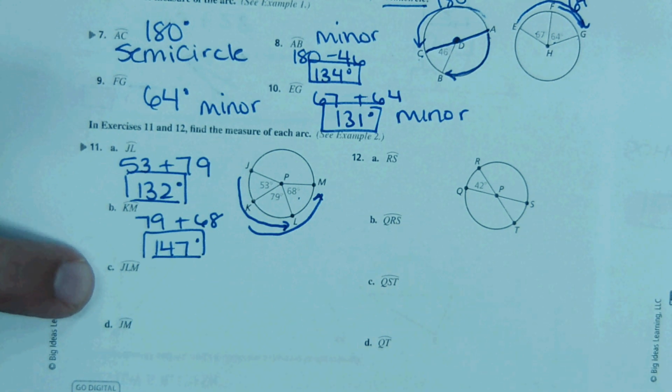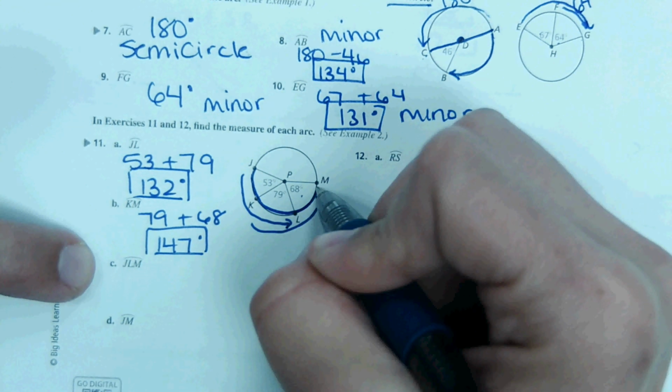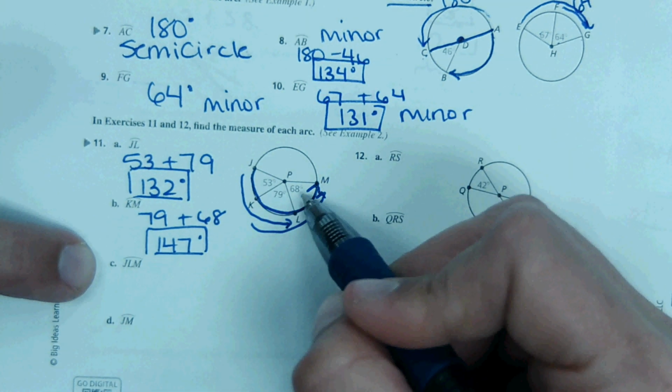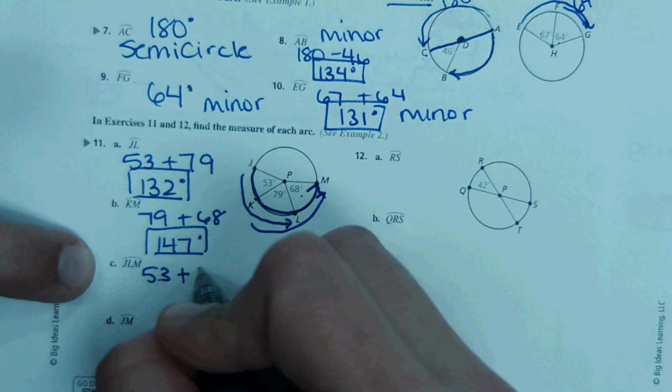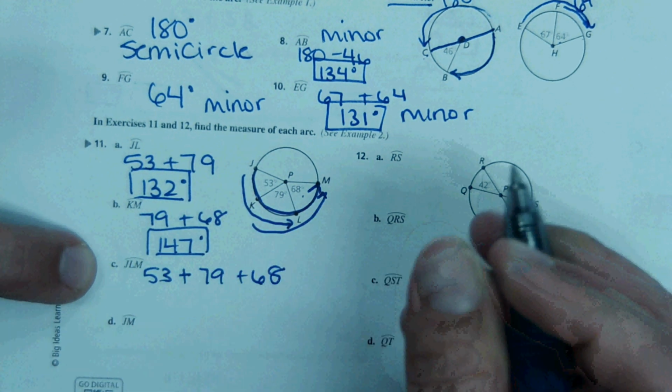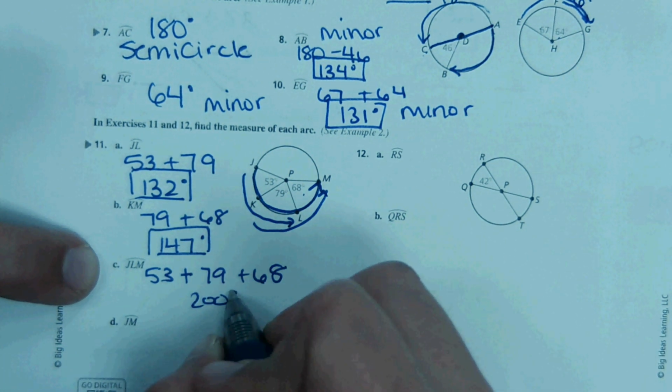Here it gives JLM, you just connect the dots. JLM would be this way, it would be these three pieces, 53 plus 79 plus 68, and if you add those three values together, it comes out to 200 degrees.